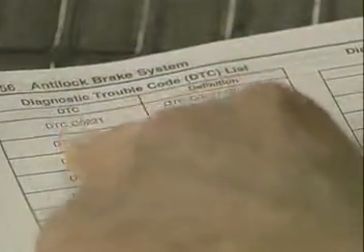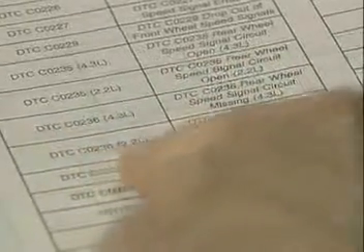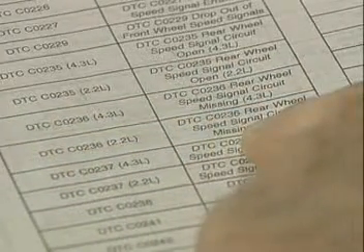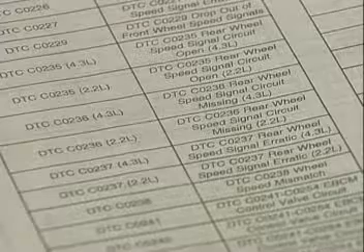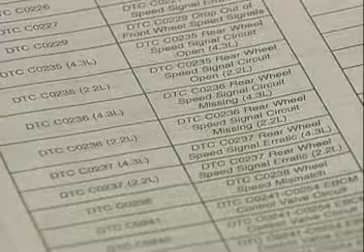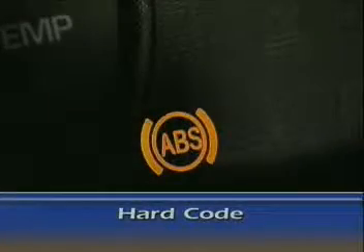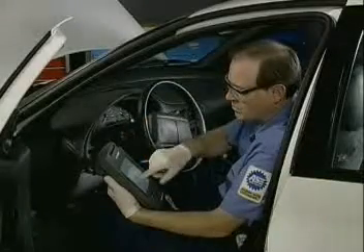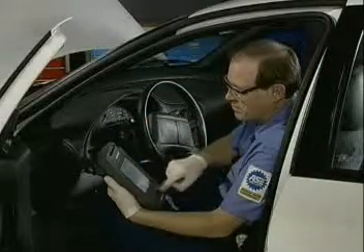Diagnostic Trouble Codes, or DTCs, are a set of codes that are specific to each vehicle manufacturer and are stored in the ABS control unit when a system problem is detected. DTCs can be hard codes or soft codes. Hard codes indicate that a failure is present at the time of testing, while soft codes are stored history codes of events that have happened in the past.